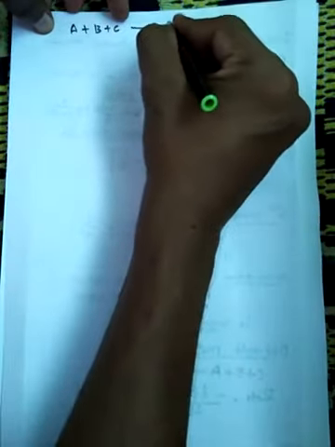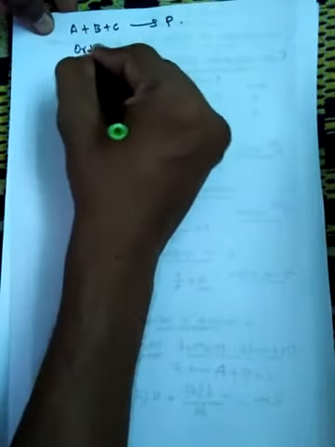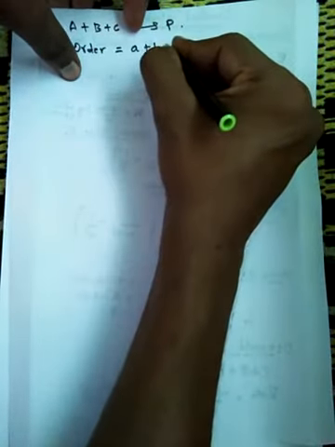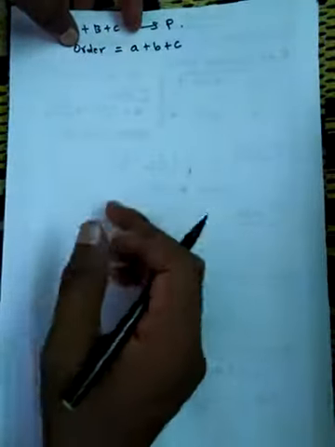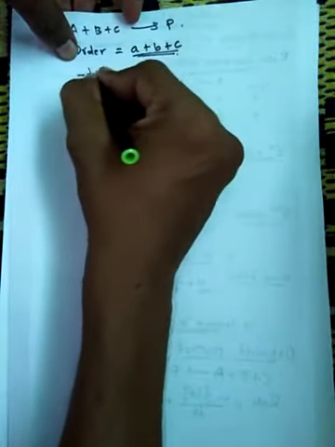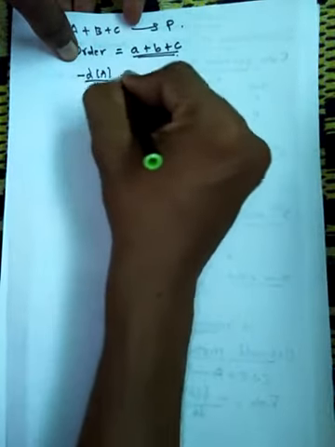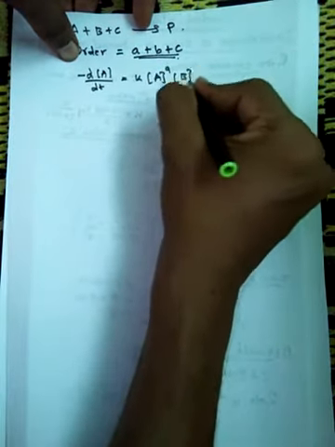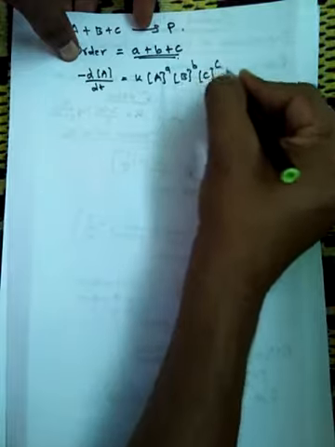See, A, B, C are reacting with each other and give product. Here the order is equal to the sum of powers of the concentration terms in the rate equation. So the order equals a plus b plus c. This is the order. I'll write the rate equation again: minus dA by dt equals K, A to the power a, B to the power b, and C to the power c.